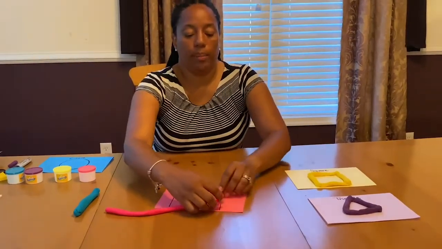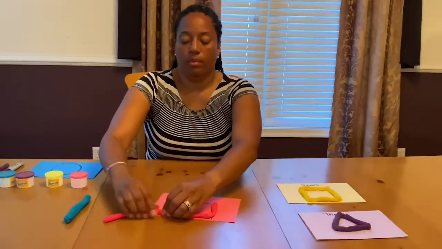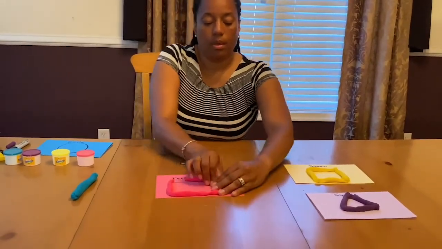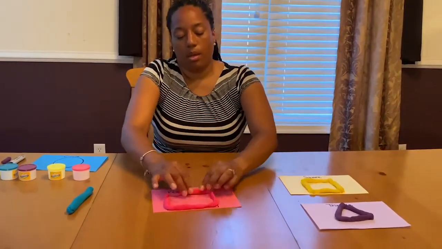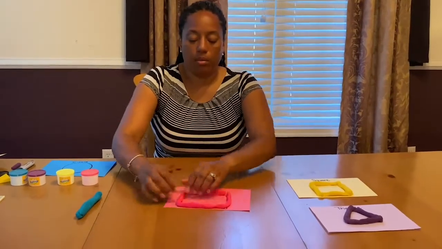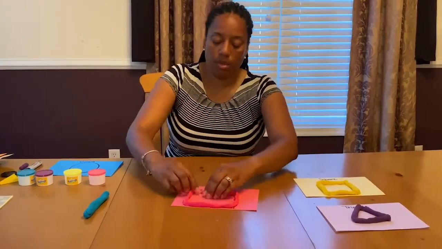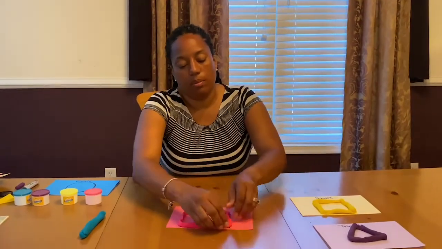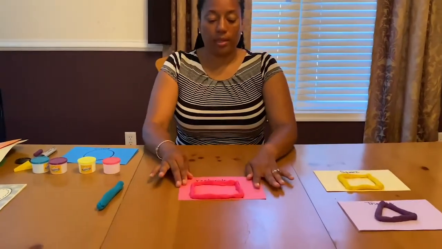All right, so I'm gonna build my rectangle. And I don't have quite enough, but I can squeeze it and smush and make it fit because we know that Play-Doh can move around. So I'm gonna just have fun working it around and making sure that I have it so that it connects and makes my shape. Okay, so now I have a rectangle.